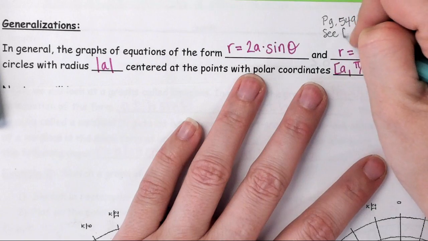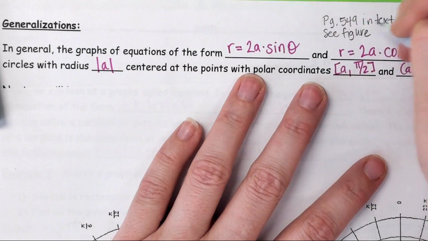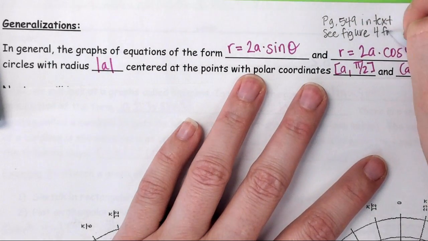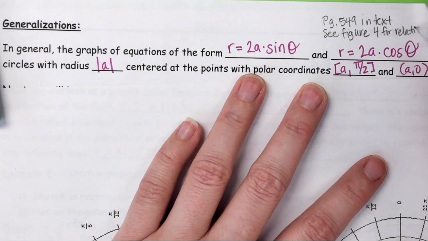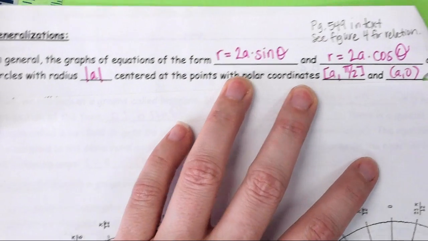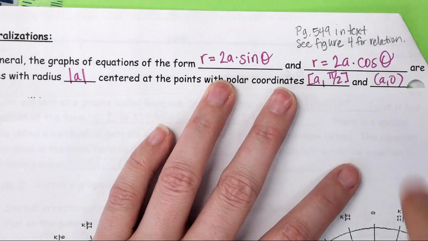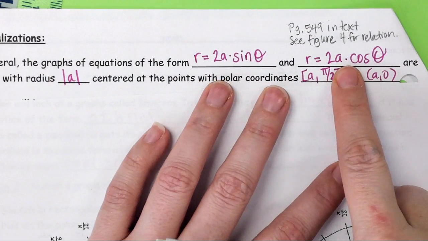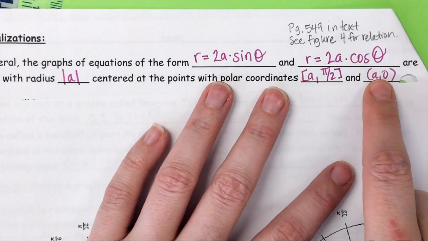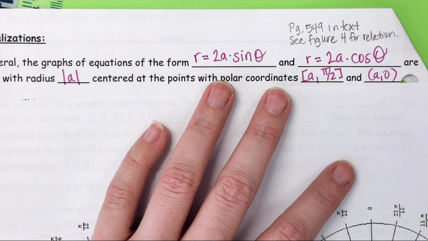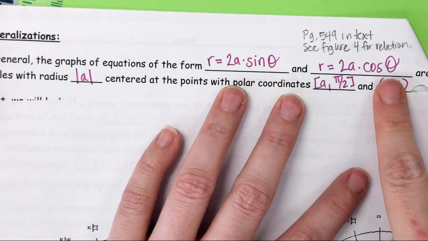And you can see figure 4 for the relation. Okay, it is again another circle. So this is also similar to the one that we just did, right? Where we had a, 0 and we had our -1/2, 0.